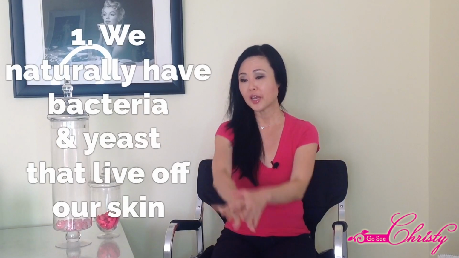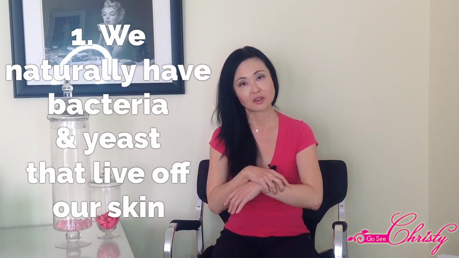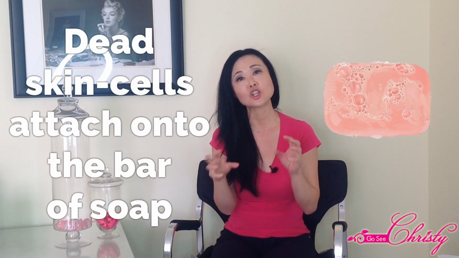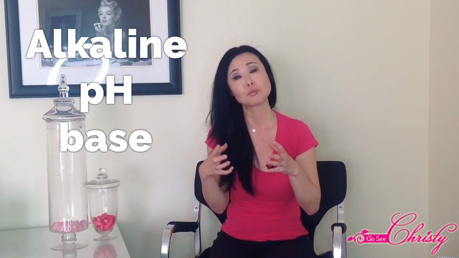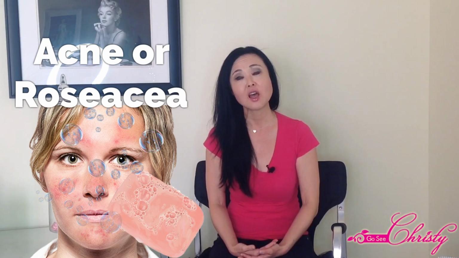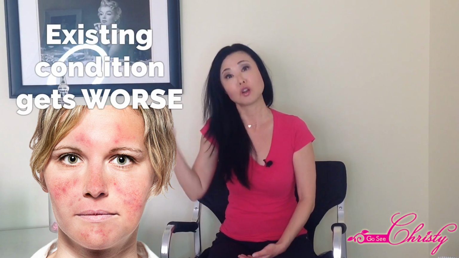So the first one is, we naturally have bacteria and yeast that live off our skin. When we use the bar soap, we're typically using it with our hands. When we put it on or if we use it on your body, the dead skin cells attach onto your bar soap. So the yeast and the bacteria grow on the soap because the bar soap usually stays moist. And because it typically is an alkaline pH base, the bacteria and the yeast that get onto the bar soap start to grow. The other thing is, it is physically evident with my clients who typically have acne or rosacea, when they use bar soap and they reapply it on their face, their existing conditions actually get worse.